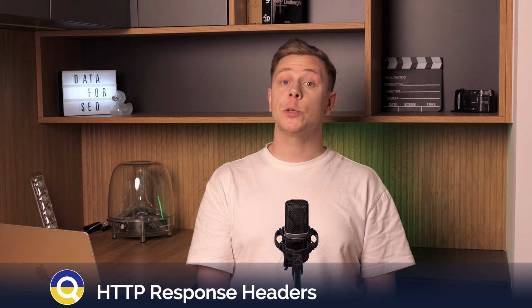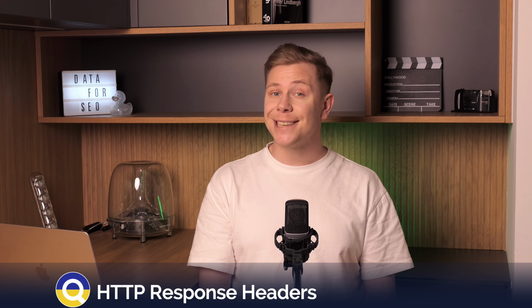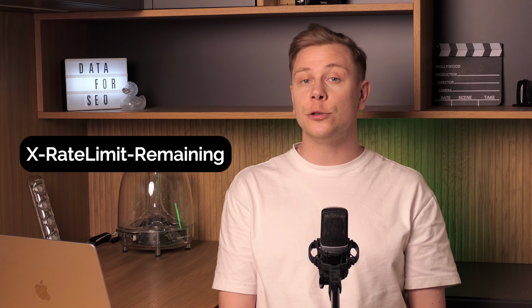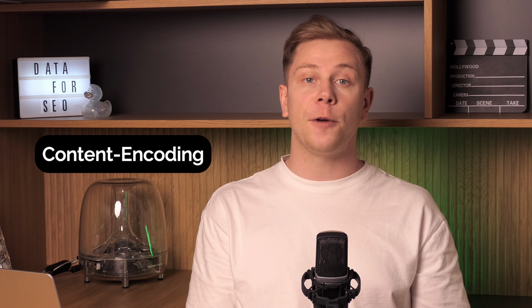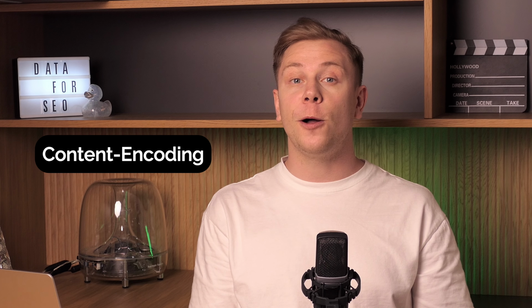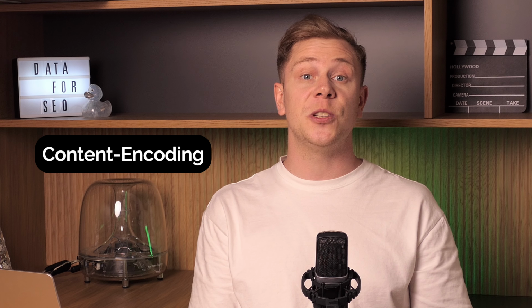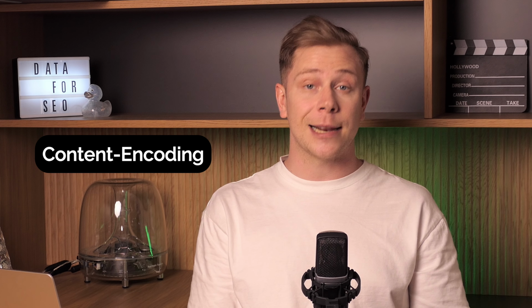Next up, here are some response headers essential for managing your DataForSEO API requests. X-RateLimit-Limit shows the rate limit per minute for the endpoint. X-RateLimit-Remaining tells you how many requests you have left in the current rate limit window. Content-Encoding indicates the encoding format of the response data. By default, our API responses are compressed with gzip if you use one of our API clients.